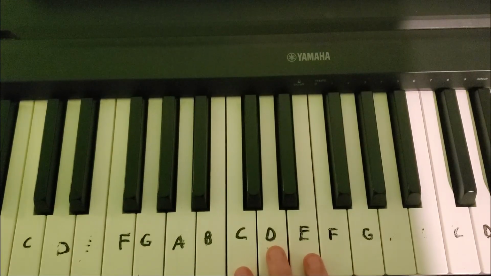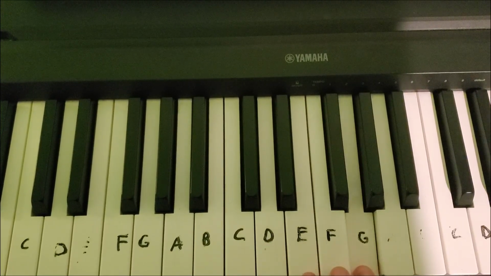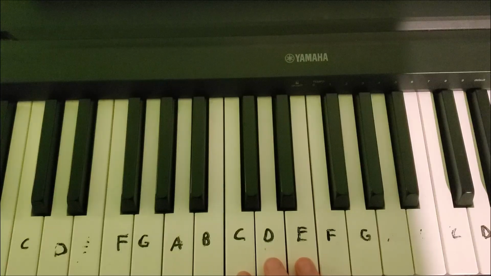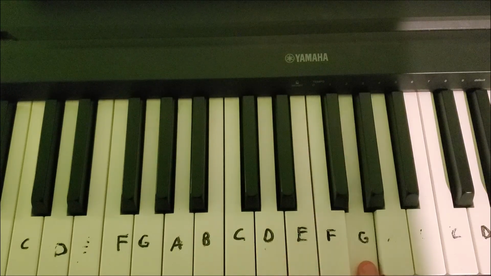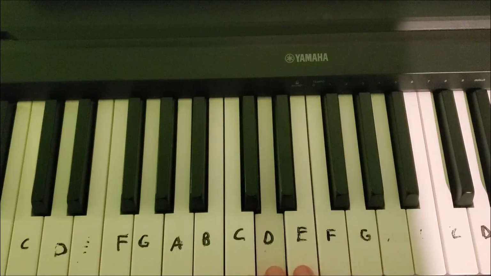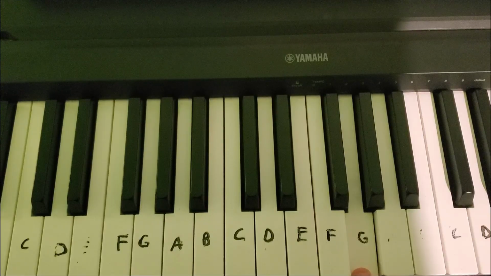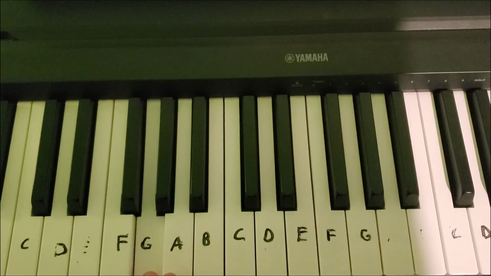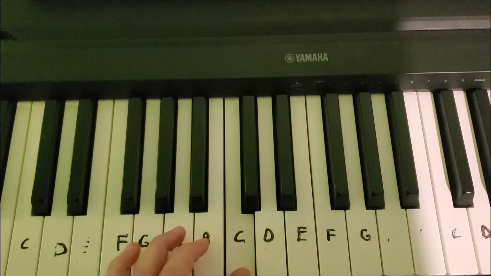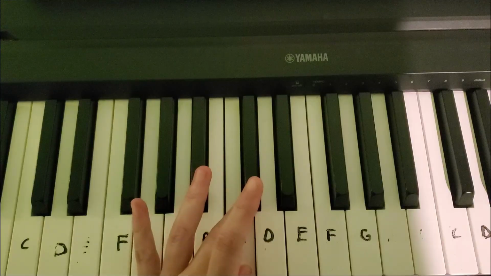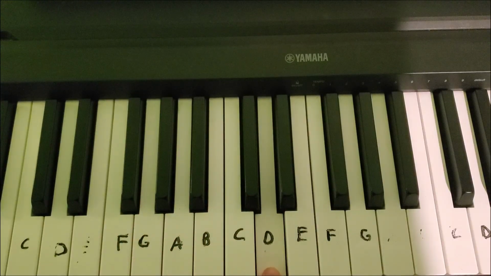So if we start at C, we go up 5. What I'm doing is going up 2 whole steps. So 1 whole step, 2 whole steps, half step, whole. So my pattern is whole, whole, half, whole. And that brings me to G. Now say I start at G. G, going up whole, whole, half, and we're going up another whole. And we arrive at D.